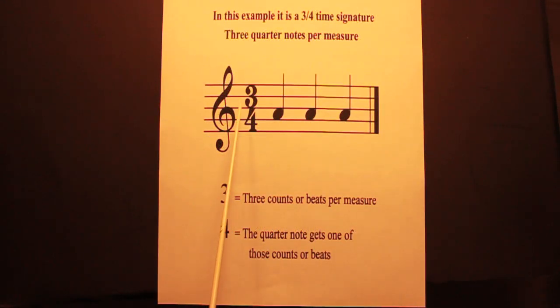Here's another time signature, a little more common than the last one, but it's 3/4, 3 quarter notes. 3 beats per measure, and a quarter note gets one of those beats. 3/4 time.